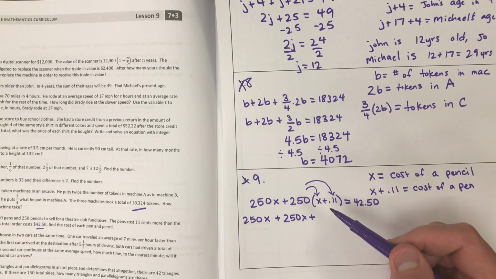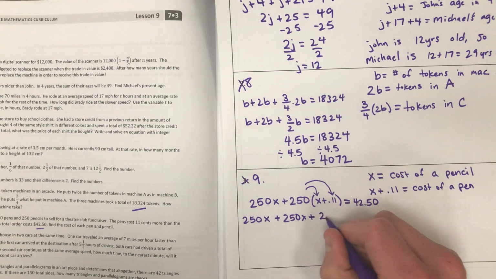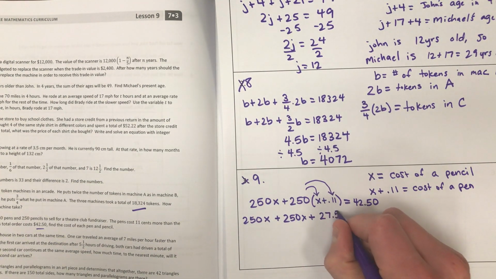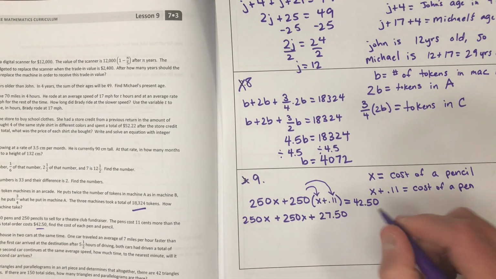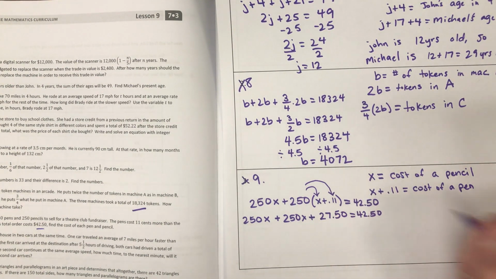So I'm pretty sure this comes out to 27.50. But I don't want to write the wrong number in my video here. So I'm going to do 250 times 0.11 equals, yes, it is indeed 27.50. And that is still going to equal 42.50.